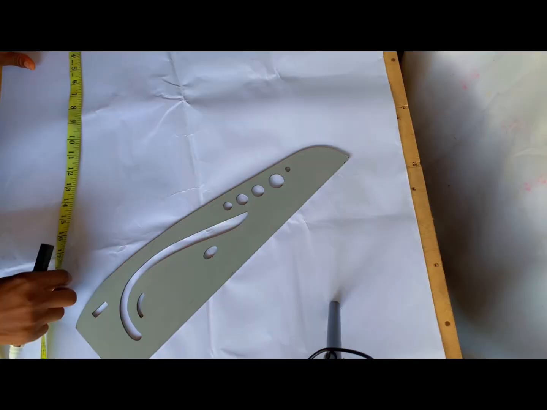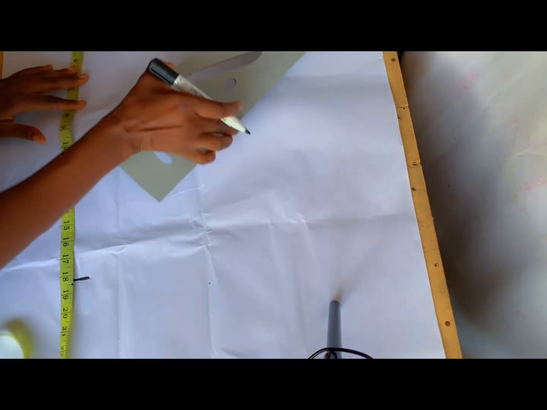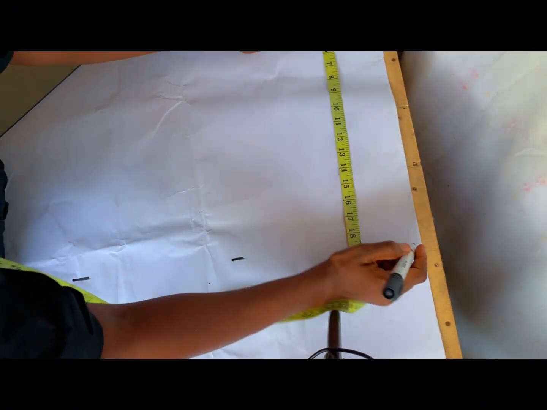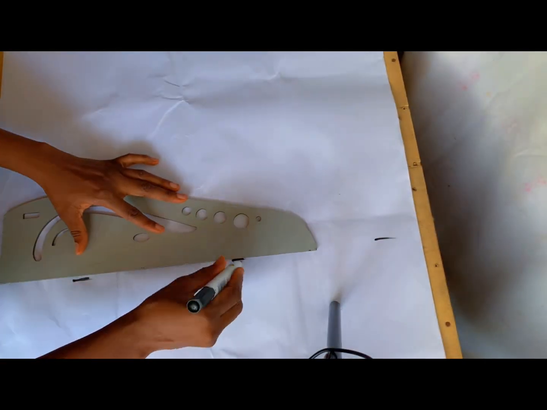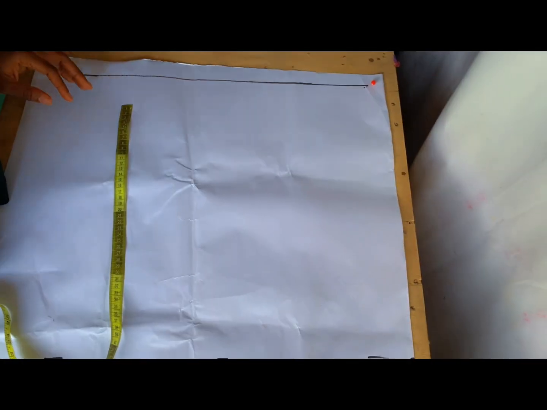So first of all, we got to draft the pattern. In this case, I'm using my half length first. So you just get your half length, and mine is 17.5, but I'm actually marking 18 because of my sewing allowance. I really don't want to forget sewing allowance.